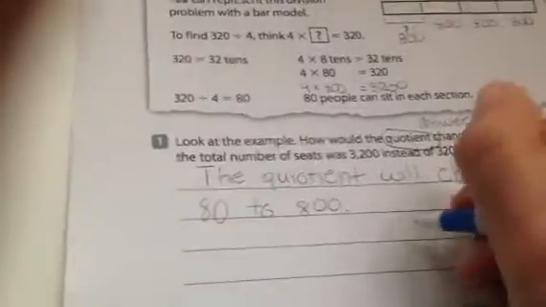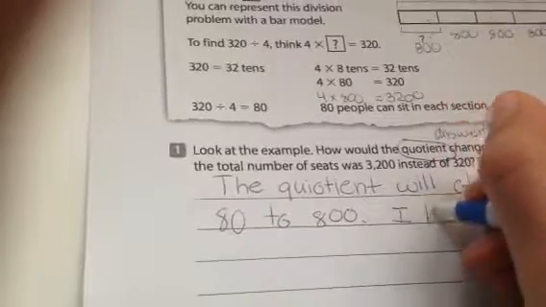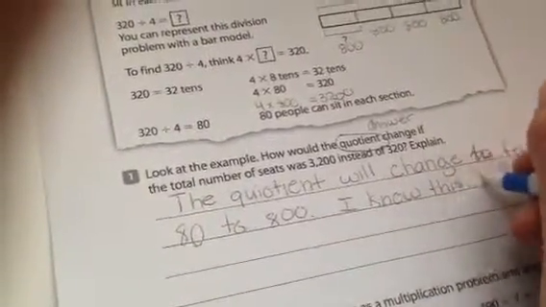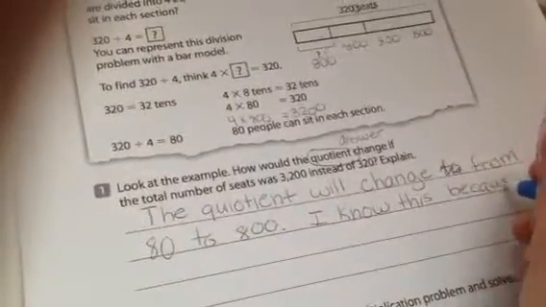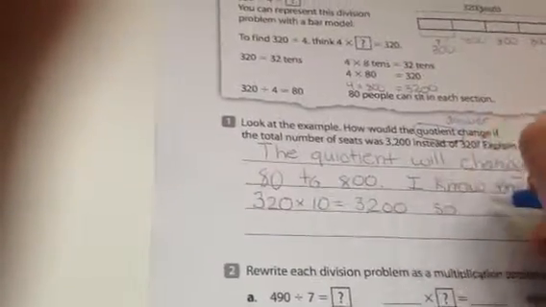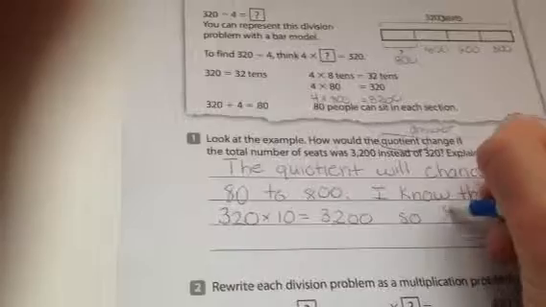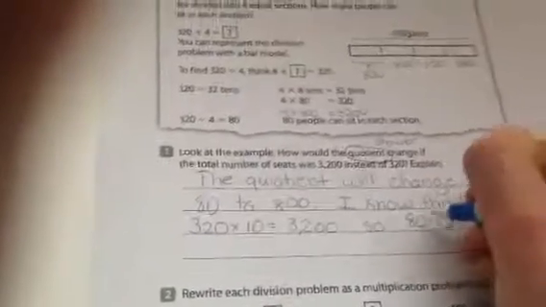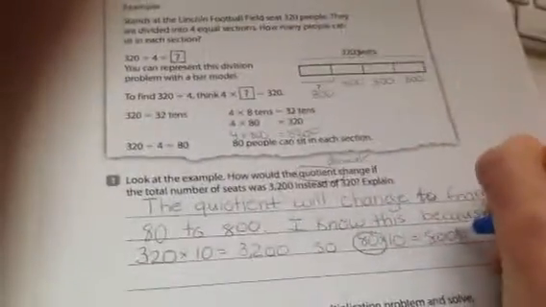Now I have to explain. So I know this because 320 times 10 equals 3,200. So 80 times 10 equals 800. It changed from 80 to 800.